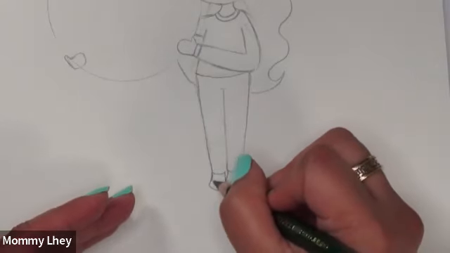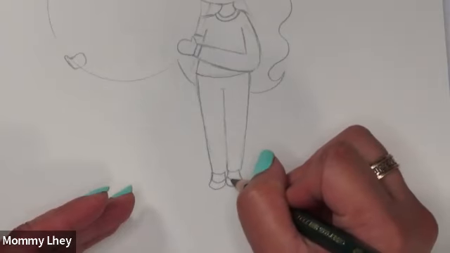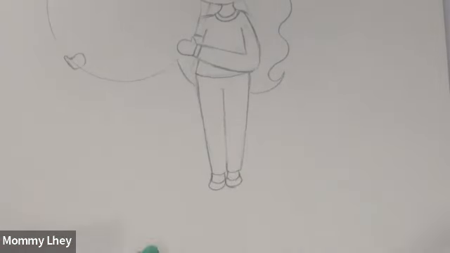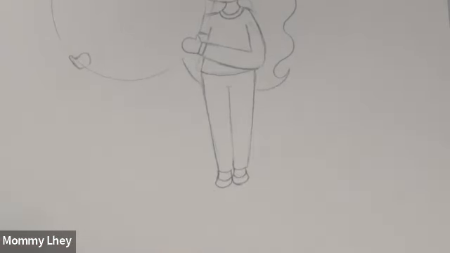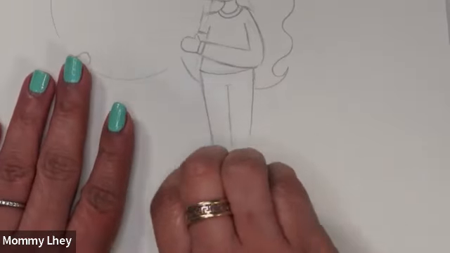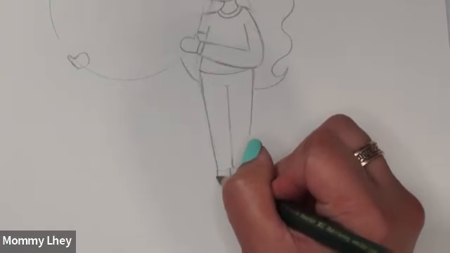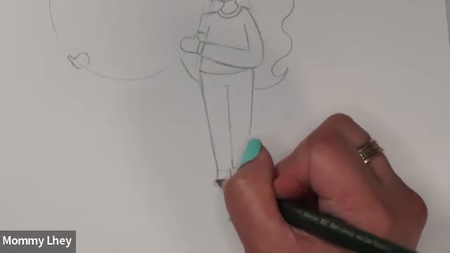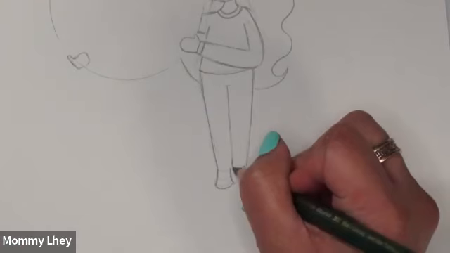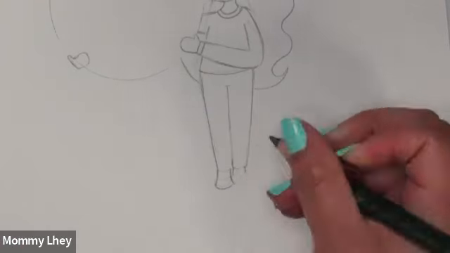And then another one, like the letter U. I feel like this could be better. So let's adjust that one. I'm going to adjust my curved lines.